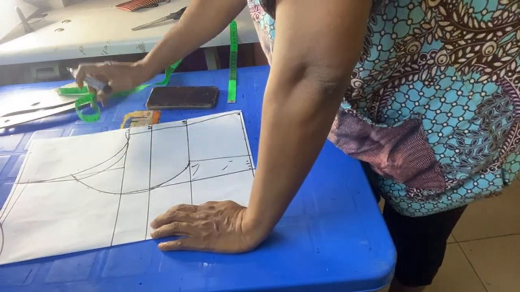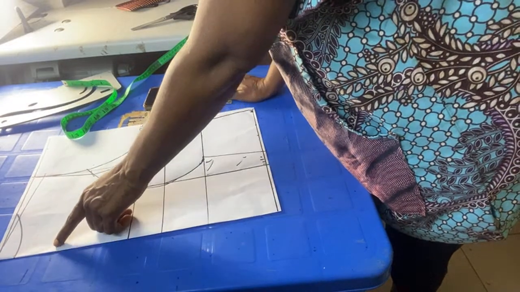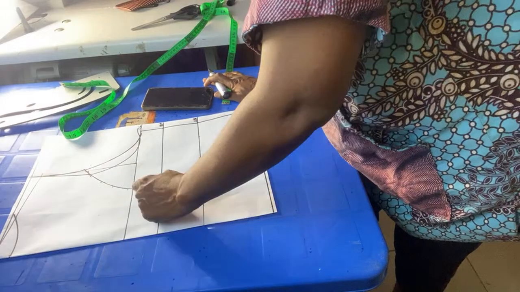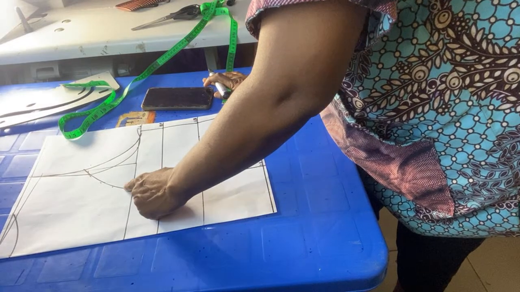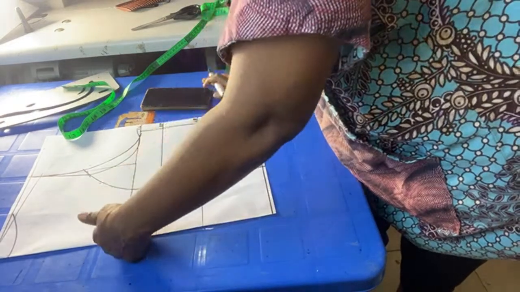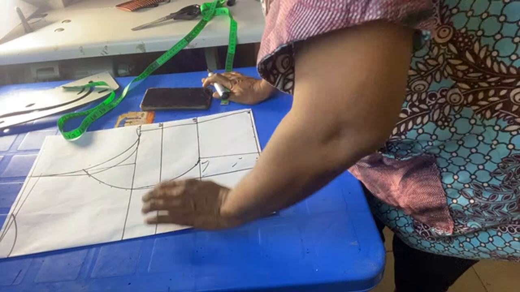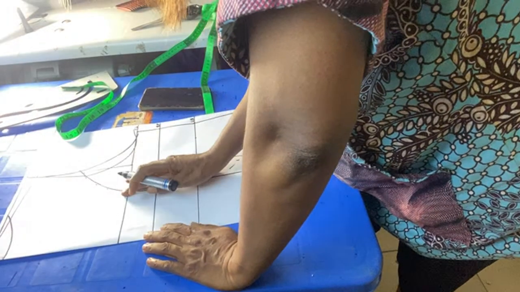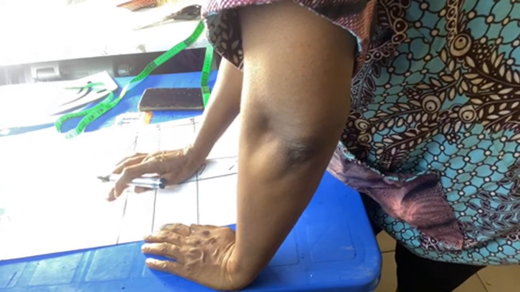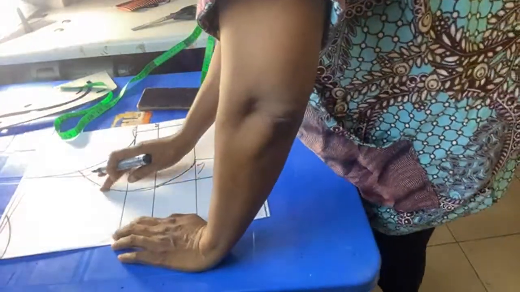So next thing I want to do now, I want to create my keyhole. So I'm creating my keyhole. So this bust part, I'm going to determine how deep I want it to be, you understand? So this part now, another thing that I can do, I can decide to move this bust area up a little. Okay, I can decide to move it up a little bit.